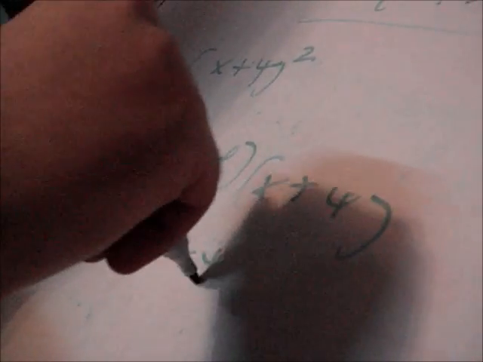x times x equals x squared. x times 4 equals 4x. 4 times x equals 4x. And 4 times 4 equals 16. Now we simplify it: x squared plus 8x plus 16. And that's how you do it.